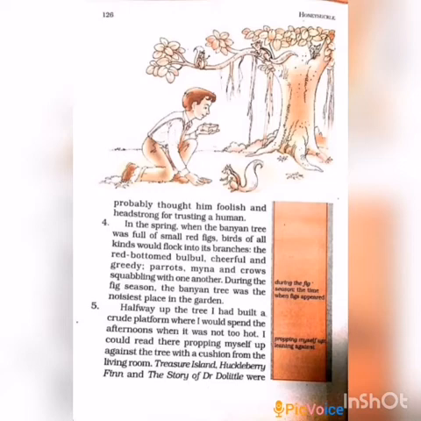Point number 5. Halfway up the tree, I had built a crude platform where I would spend the afternoons when it was not too hot. The author said that in his childhood it did not feel very hot, so he sat in the afternoons under the banyan tree. I could read, propping myself against a tree with a cushion from the living room. He took the cushion from the living room just to stay under the tree. At that time he would start to read a book, which gave him great pleasure. He just shared it through the story.